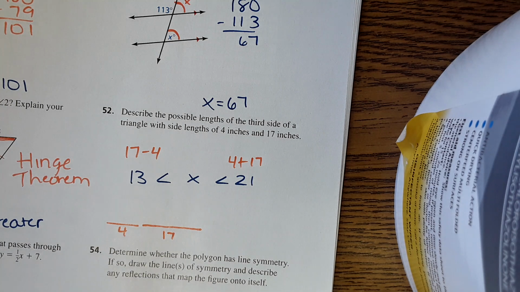I don't know, does anybody have a better way to say that? I'm trying to think of a good way to explain that. I don't know. Okay, 53.